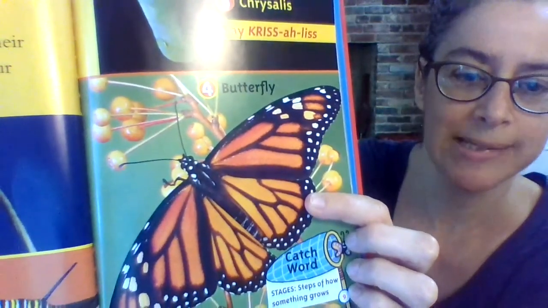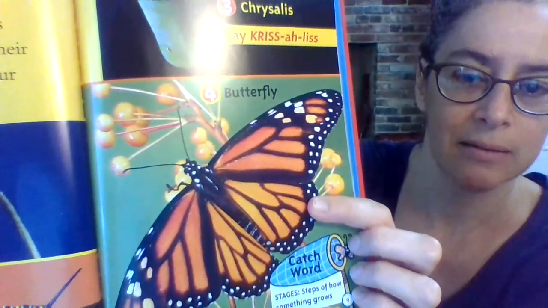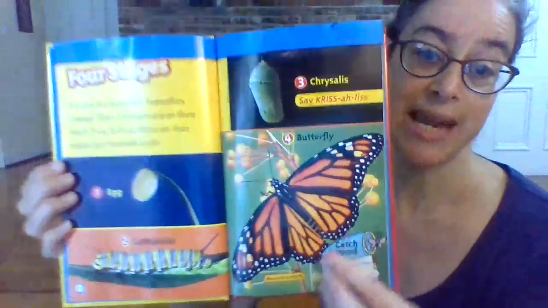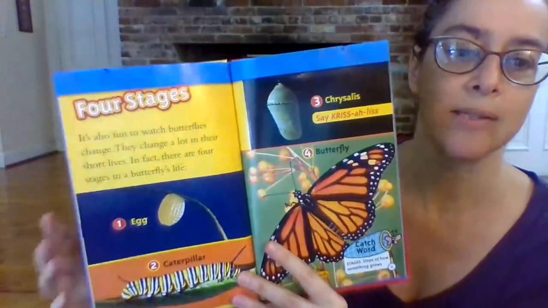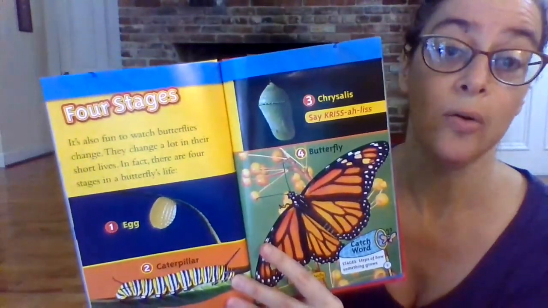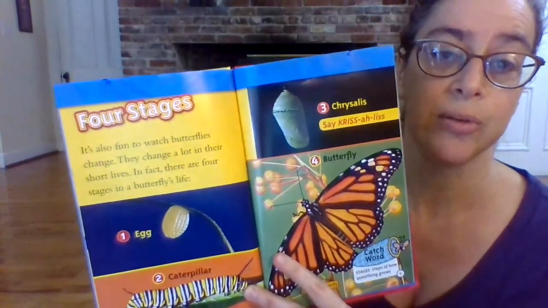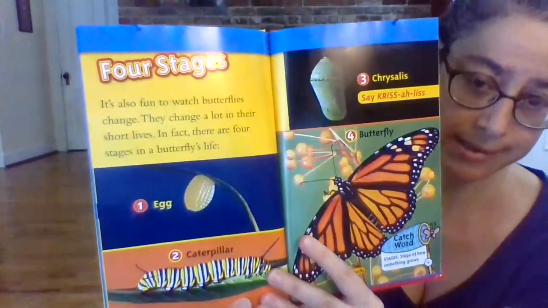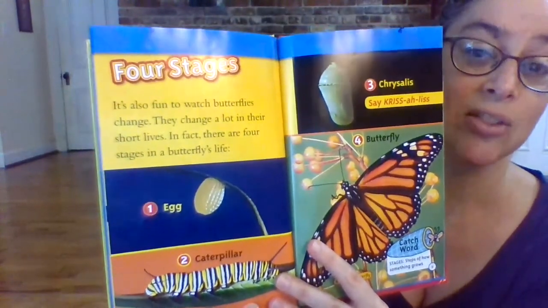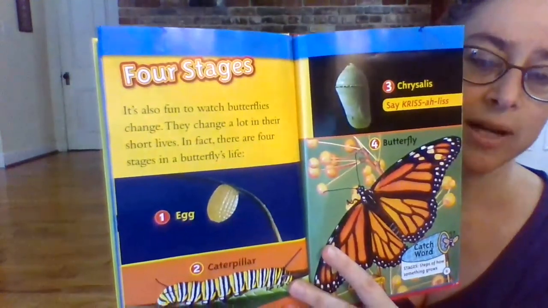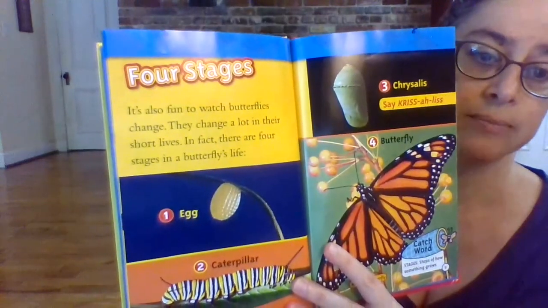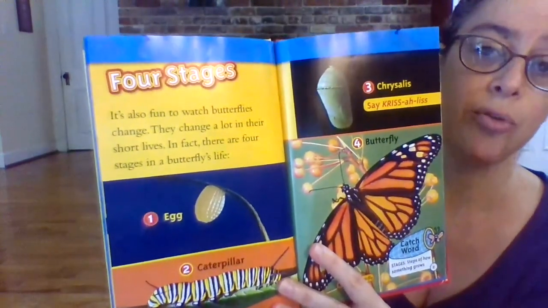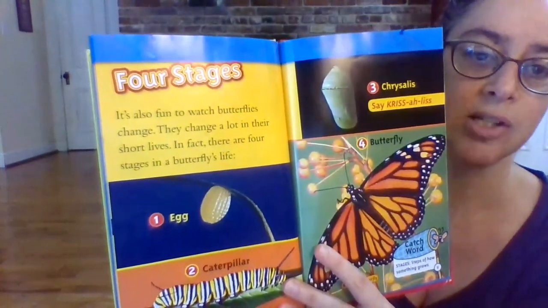What does the word stage mean? Well, each stage is a step in how something grows. So, a butterfly grows from stage 1, which is the egg, to stage 2, which is the caterpillar, to stage 3, the chrysalis, and right to stage 4, the butterfly. And we'll get to move through all of those stages in just a minute.